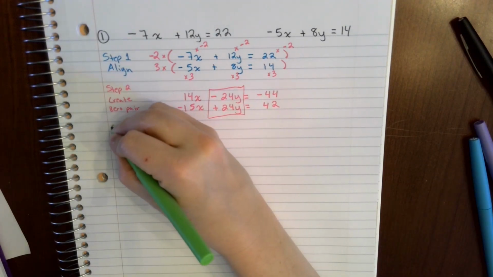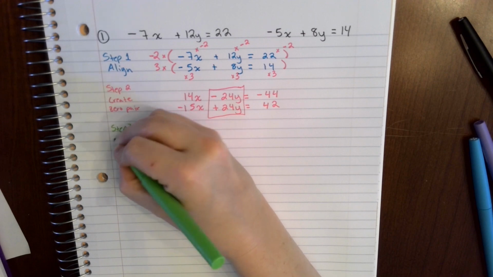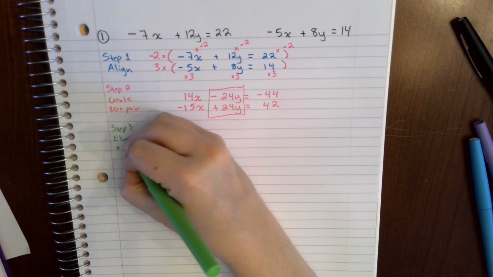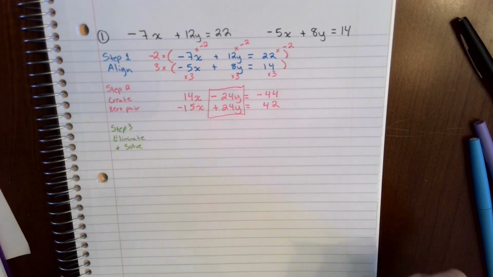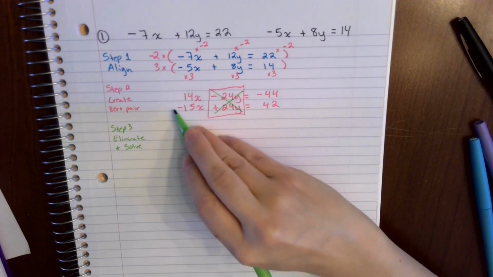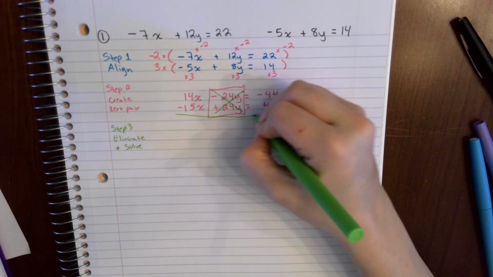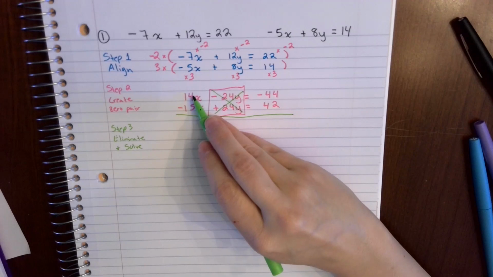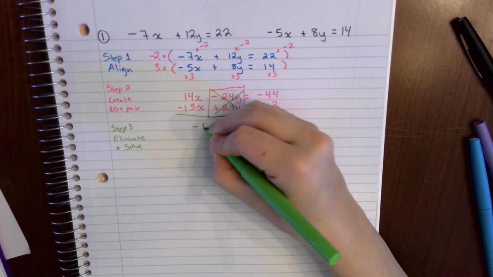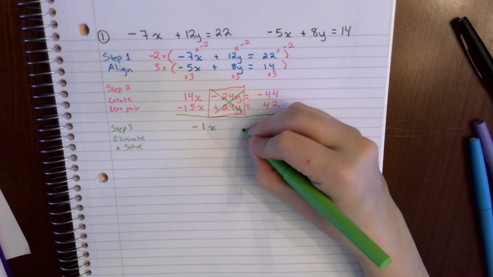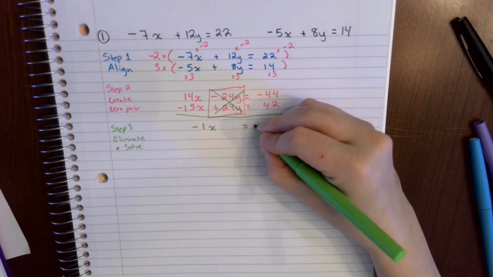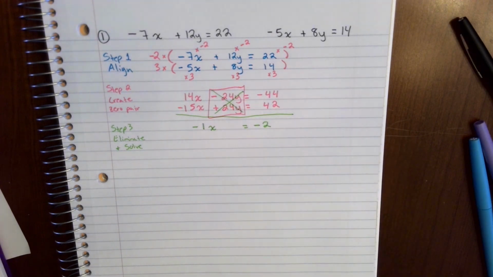So now step 3 is to eliminate that zero pair and then solve. If I eliminate the zero pair, then I can go ahead and solve by combining these together. A 14x and a negative 15x gives me a negative 1x. And then a negative 44 and a positive 42 gives me a negative 2.